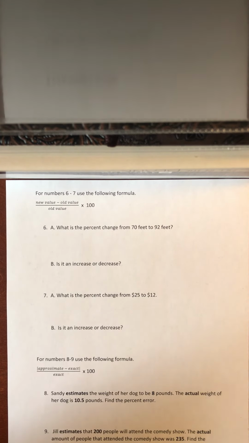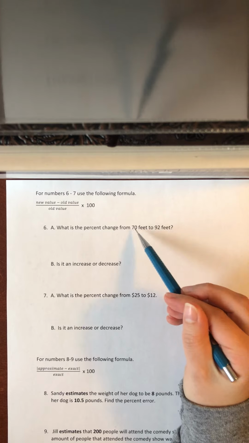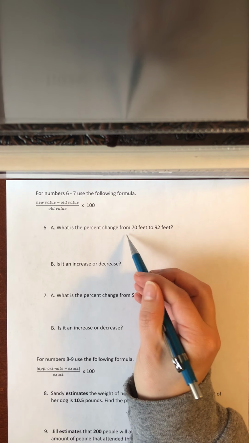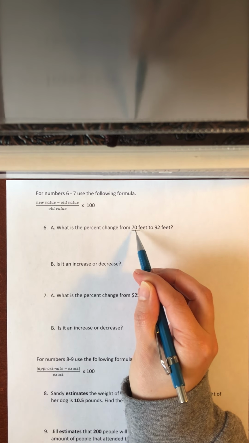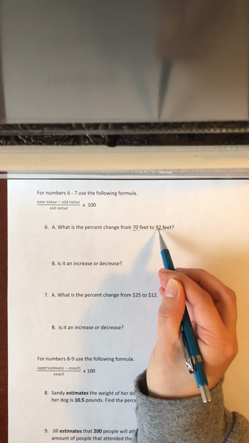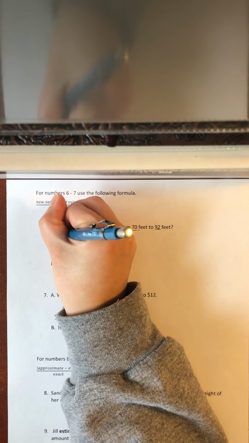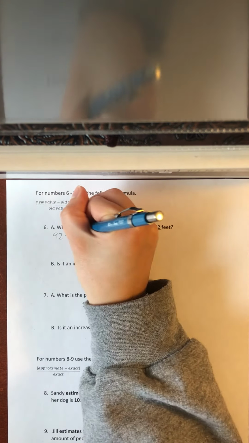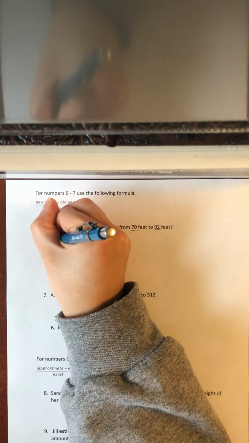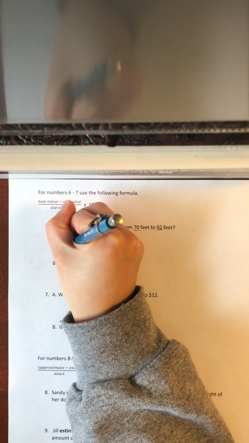A lot of you, when we did this lesson, you just did it in order. You did this minus this. No, it goes from 70, so that's your old value, to 92. So this is your new value. So you're going to do new value, which is 92, minus your old value, which is 70, over your old value, which is 70.